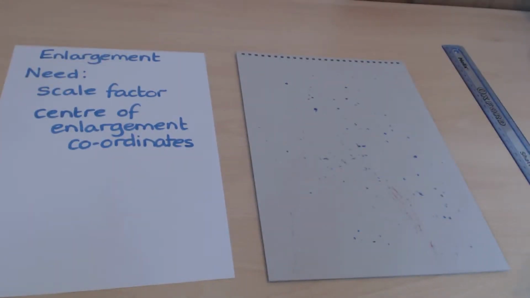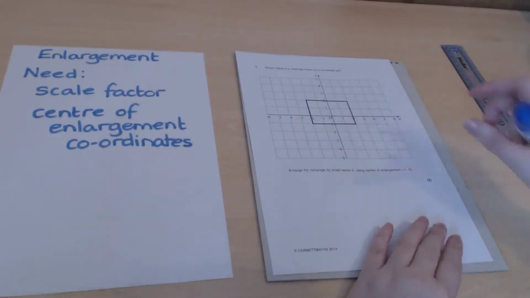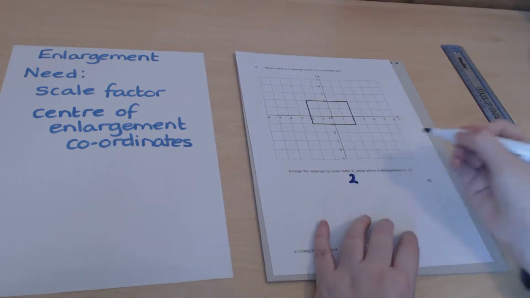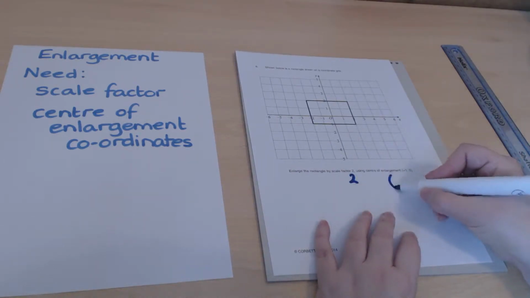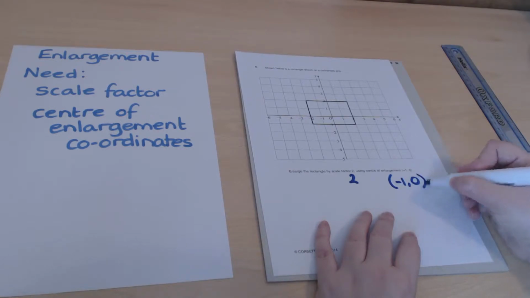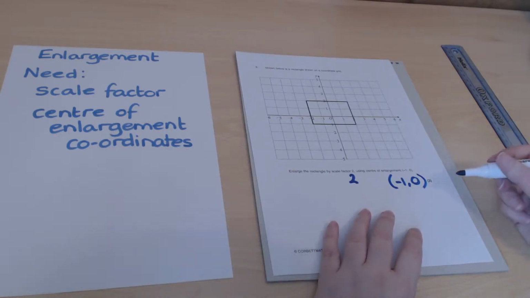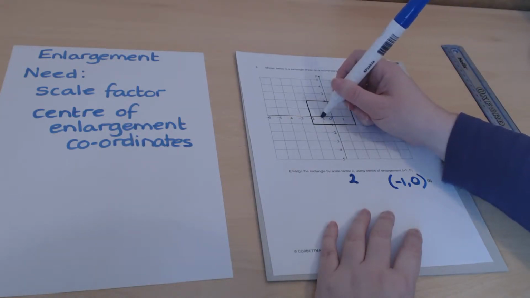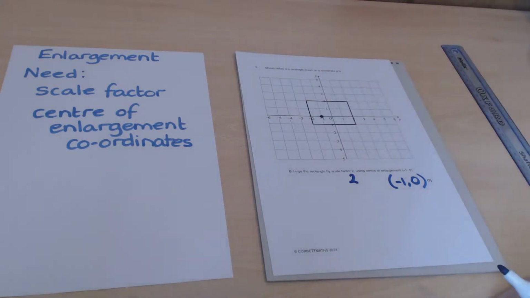So next example. So this time we've got a rectangle there. We've got to enlarge it by a scale factor of 2 using the center of enlargement -1, 0. So let's find where that one is. So where is x -1? Here, and 0 for the y. So that's our center of enlargement there. Okay, so might look a little bit more challenging, obviously, because we're in the middle of it in there, but just think about it carefully. It's going to be fine.